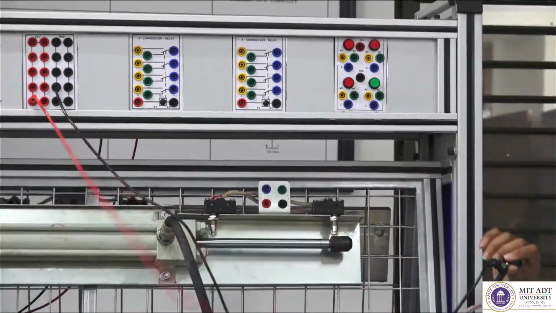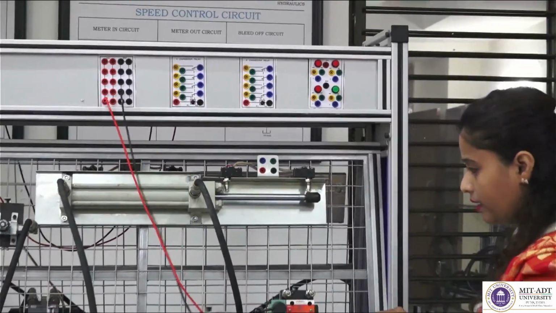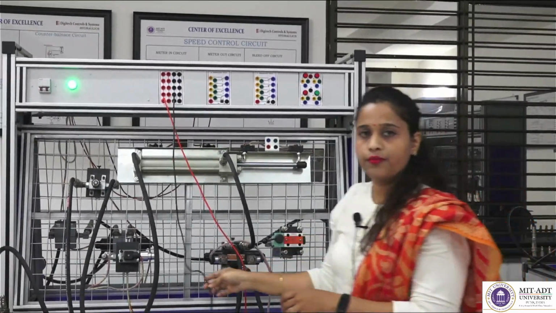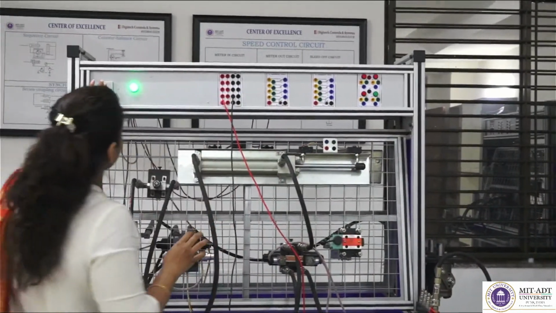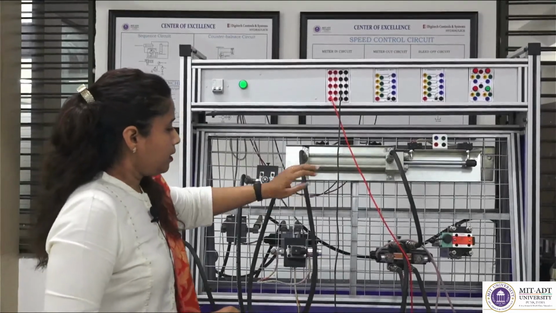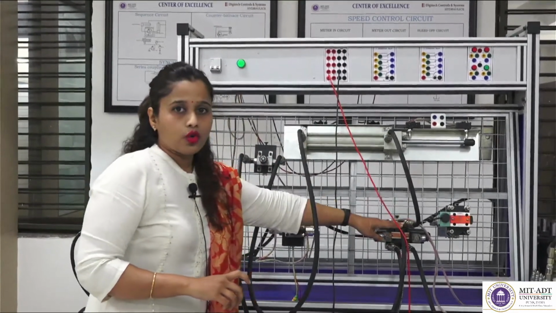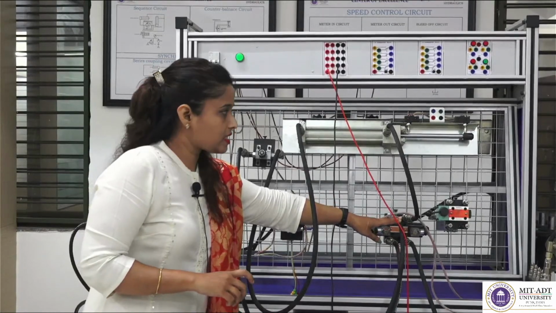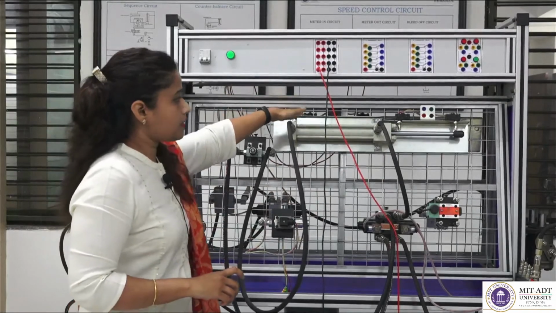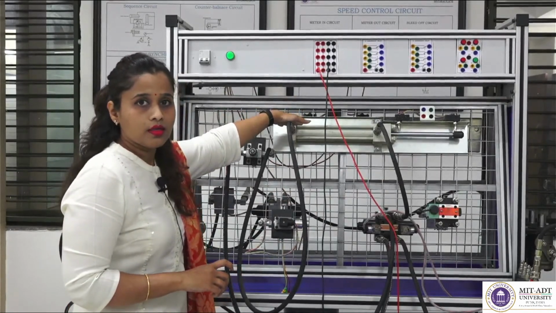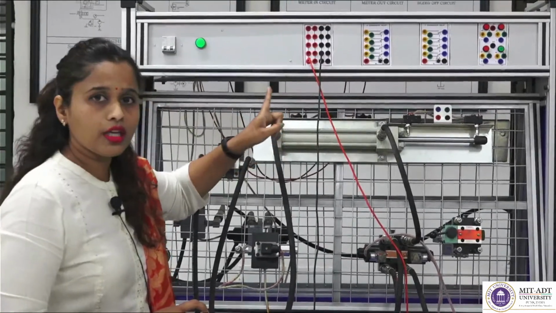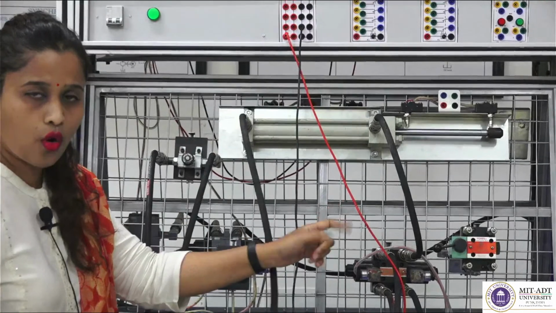So I am just closing this circuit, and what we are going to do is see the operation of this both side solenoid operated 4x3 DCV with the help of an angular actuator. So, this double acting cylinder was a linear actuator which was giving you a linear motion in the form of extension stroke and retraction stroke.